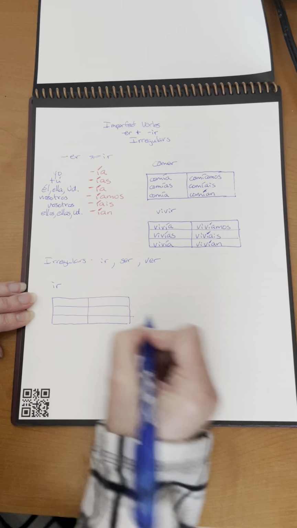And yes, it's funky because you have this AR ending and it's an IR verb, but just go with the flow here. So ibas is the tú form, then iba gets repeated, íbamos, there's your accent, ibais, and iban.